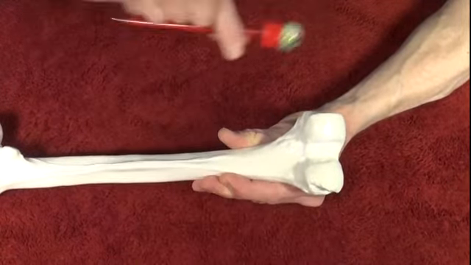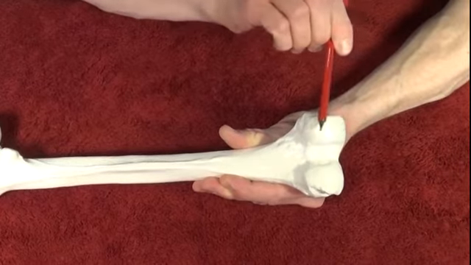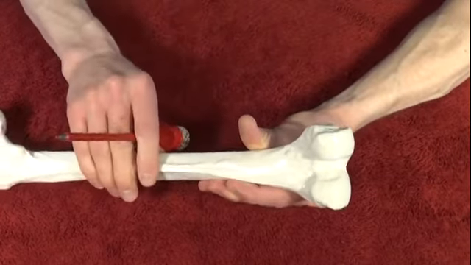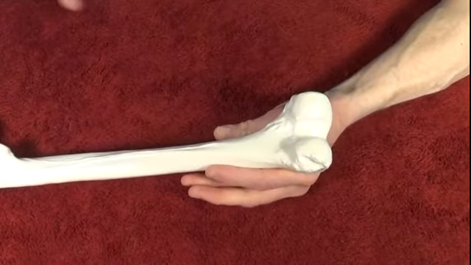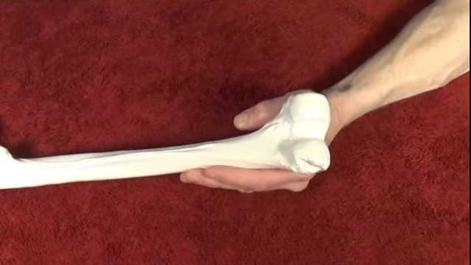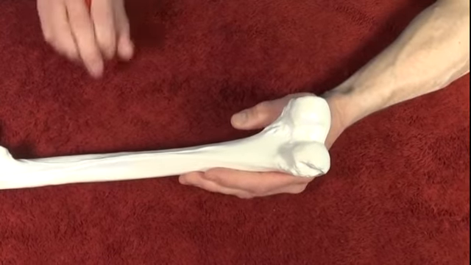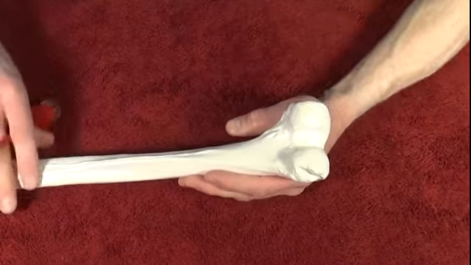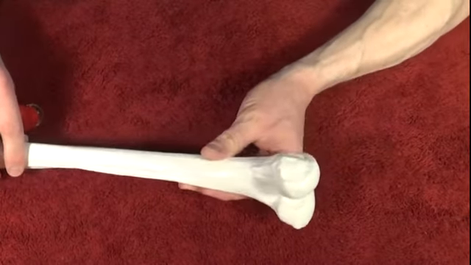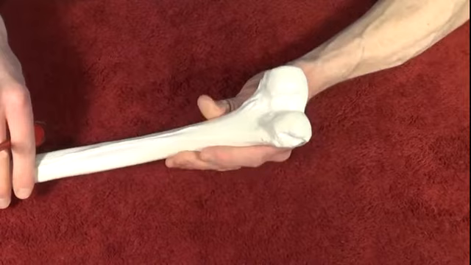They're rounded. Condyle means a rounded projection, right? They're a rounded projection that allows the lower leg to slide in a nice fluid motion relative to the upper leg. So that's the knee joint area. So those are the condyles.